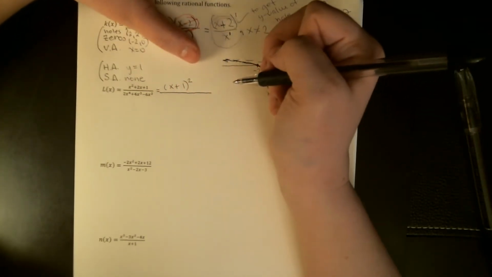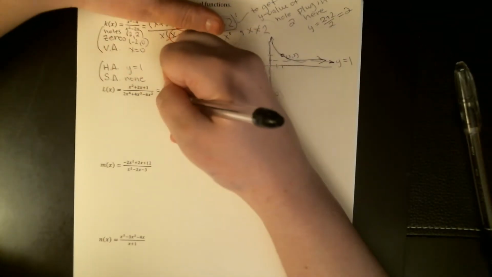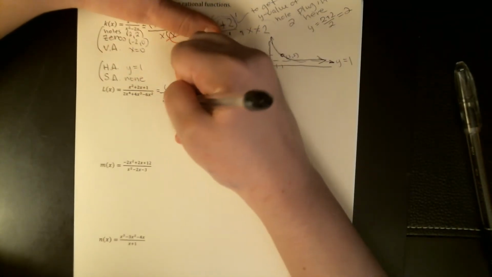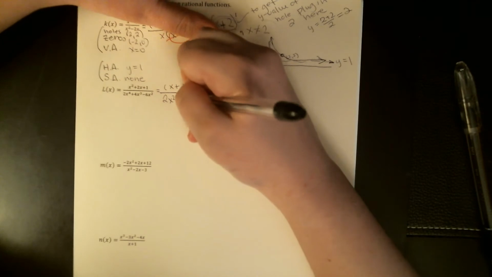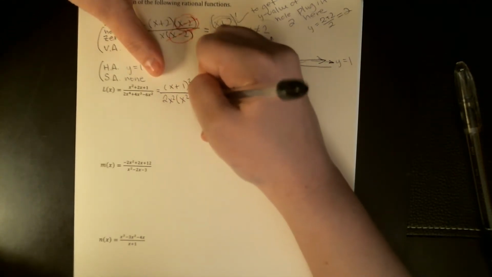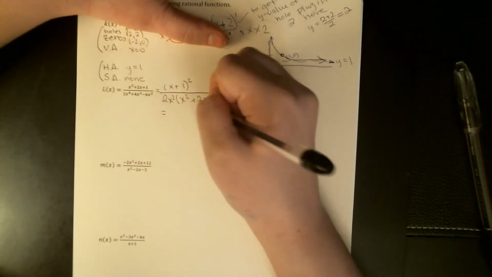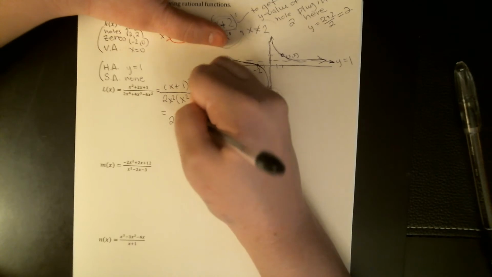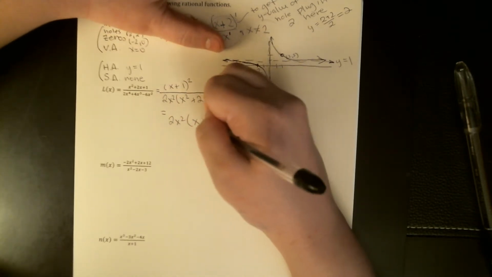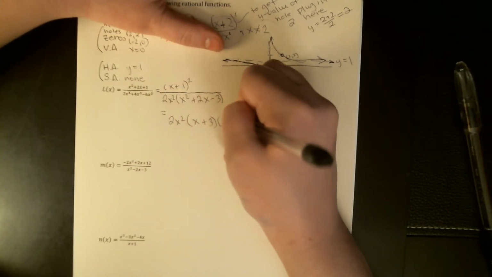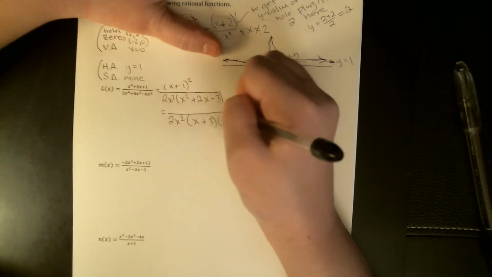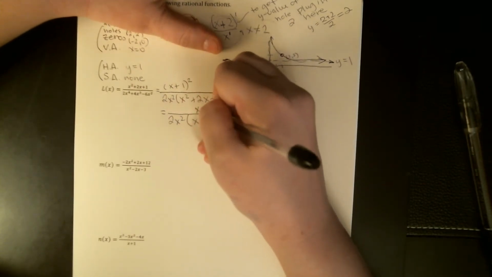The bottom, the first thing I see is that I can factor out a 2x squared. So always look for those common factors. And that's going to leave me with an x squared plus 2x minus 3. And then I can do a little bit better than that even. 2x squared on the bottom. And that factors into an x plus 3, x minus 1. And this is an x plus 1 squared.